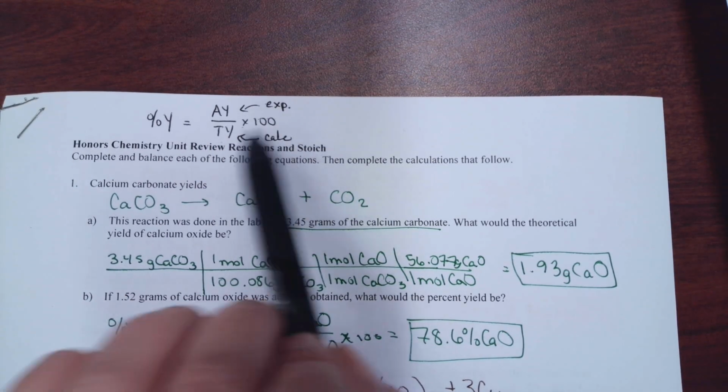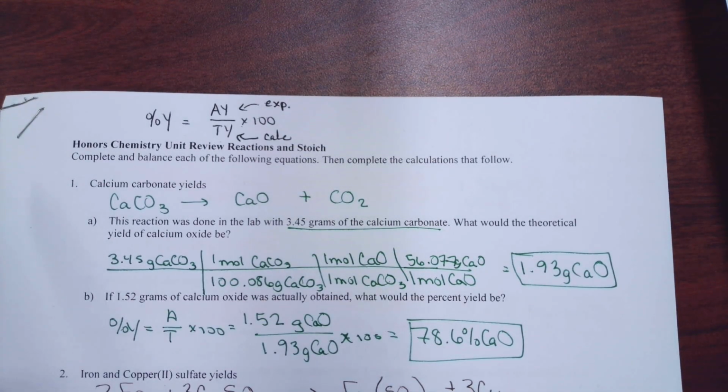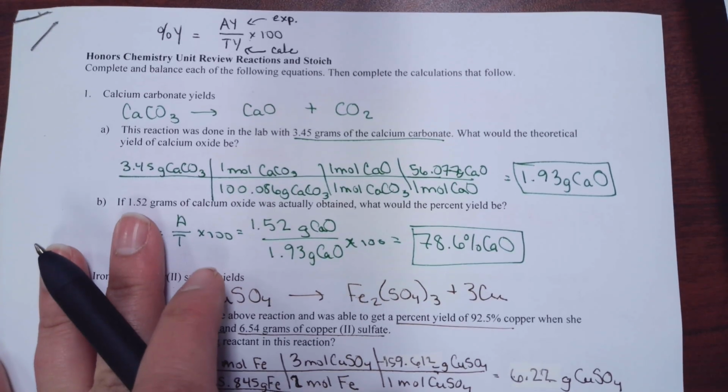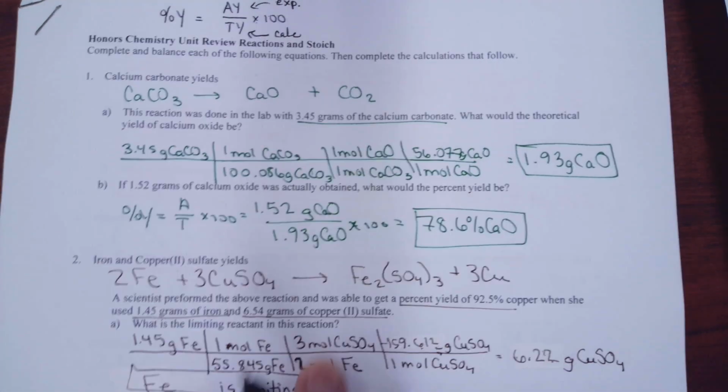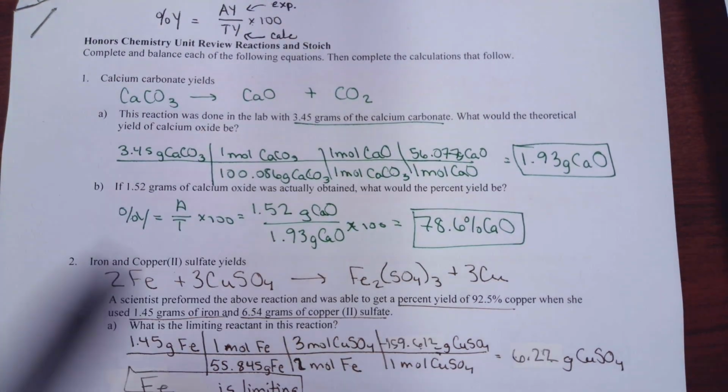And so this is a measure of the efficiency of a chemical reaction. So how good is our experiment is basically what percent yield tells us. I've already got the answers on here for you, and I'm going to walk you through how I got there.